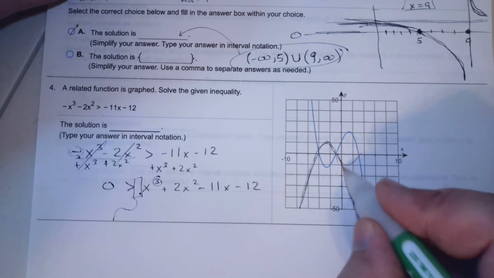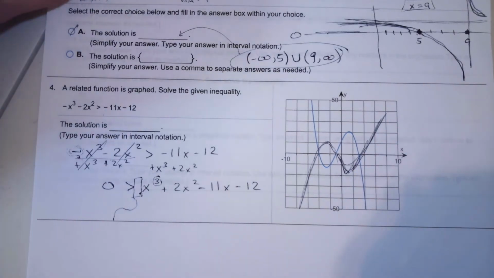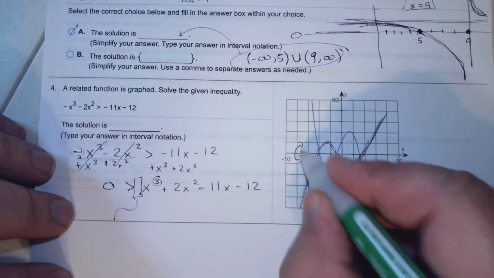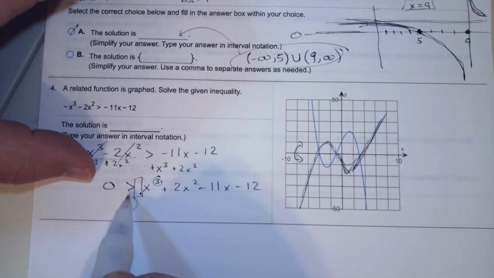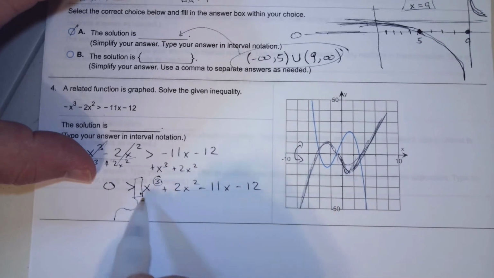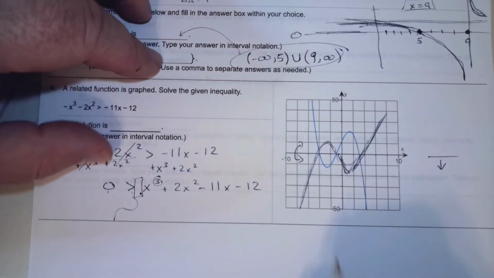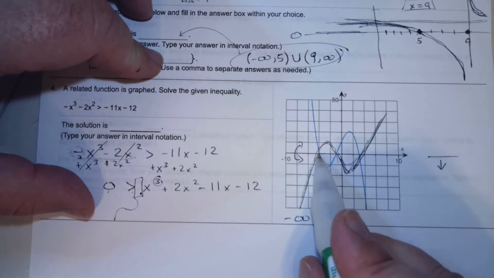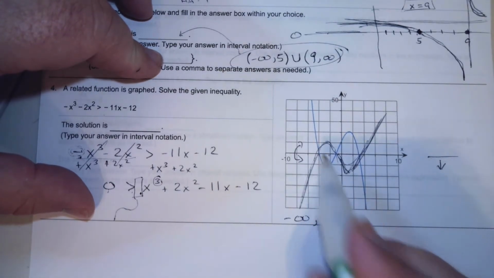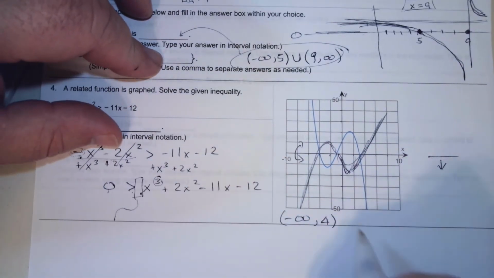That's 2. I gotta flip it across the x-axis. So since this equation is less than 0, I want everything below the x-axis, which is negative infinity all the way to this one, which is 2, 4. And since it's not no equals, I can't use that.